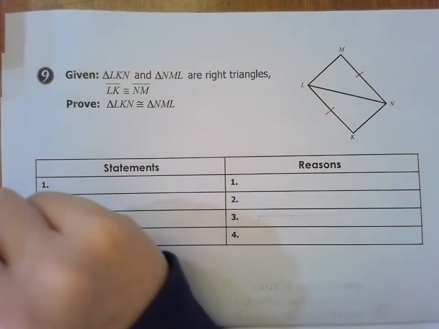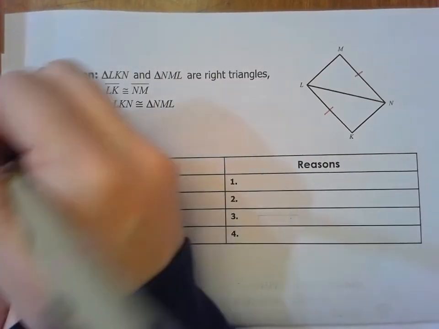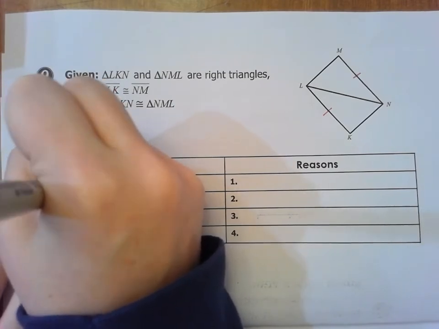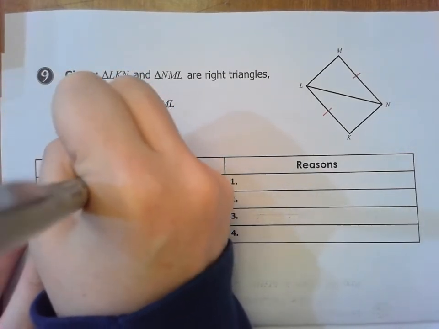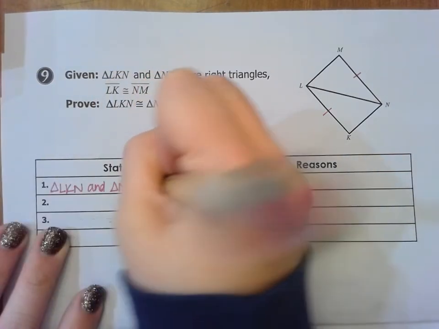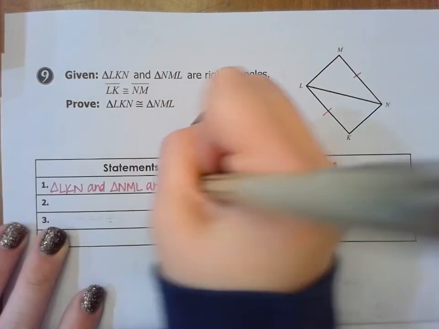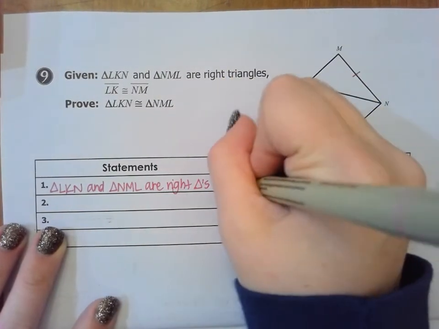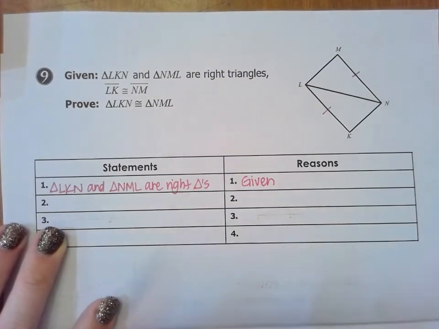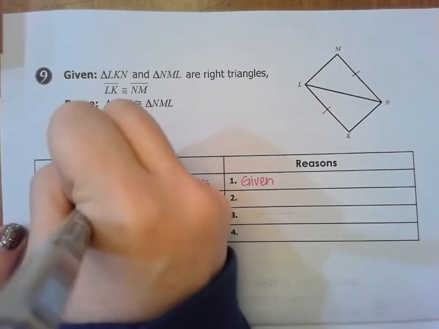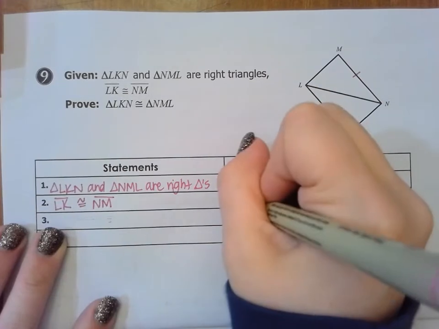So let's go ahead and start our proof with the given. Triangle LKN and triangle NML are right triangles, and that's given. We also know that side LK is congruent to side NM, and that's also given.